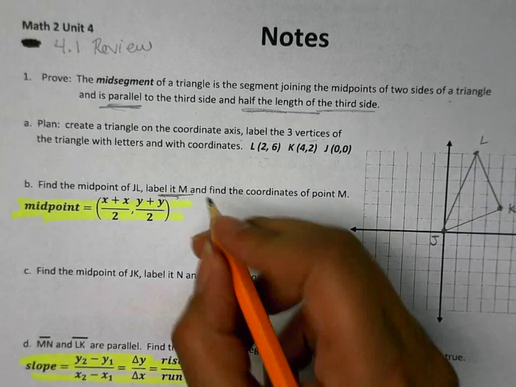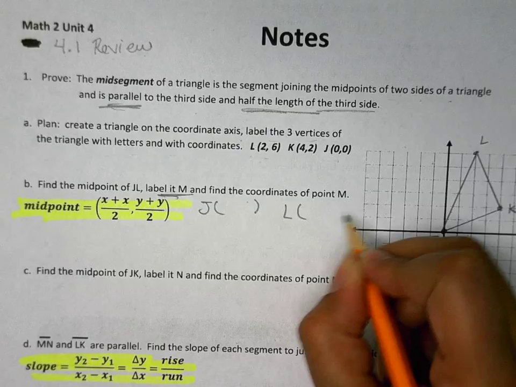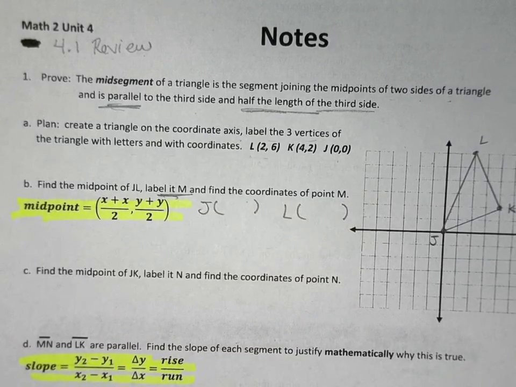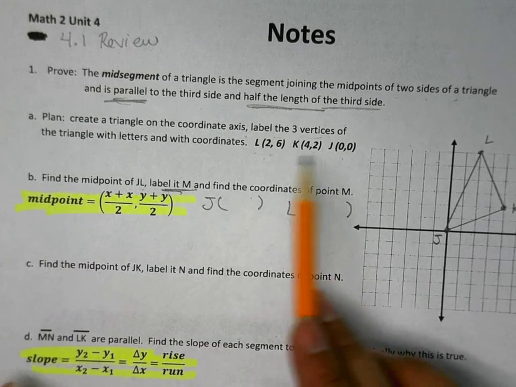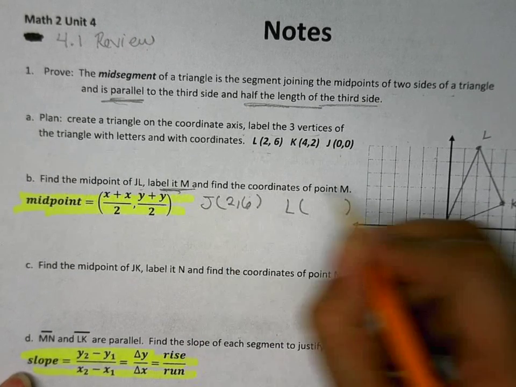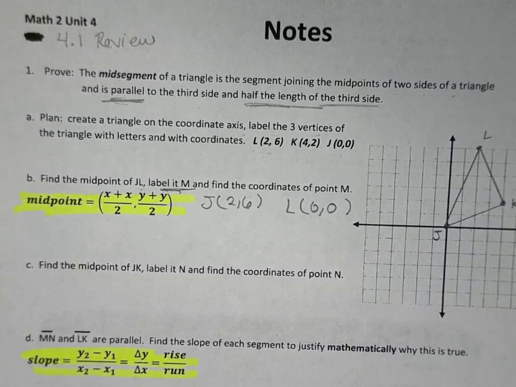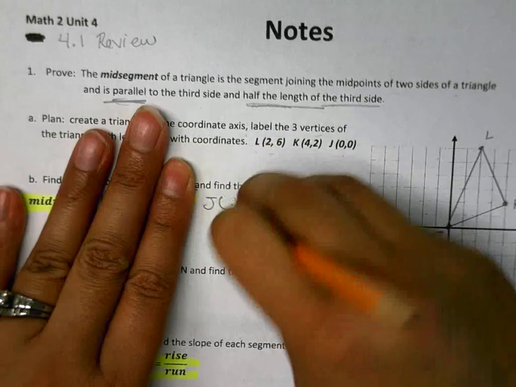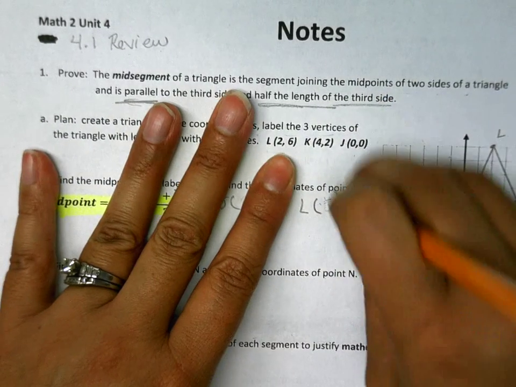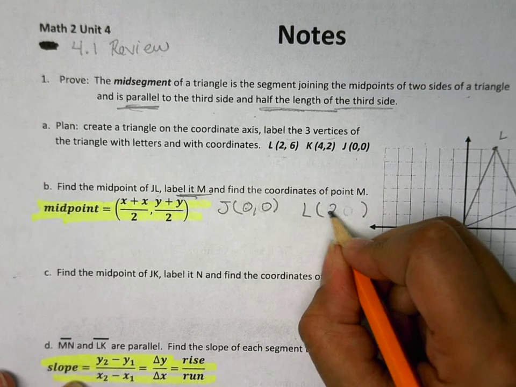First, you label J and L. And you're going to do that every single time. Why J and L? Because it says right here, find the midpoint of JL. J is 2, 6, and L is 0, 0. Do you guys see that? Yes. Did I label them wrong? Thank you. Oh geez. Okay, J is 0, 0, and L is 2, 6.